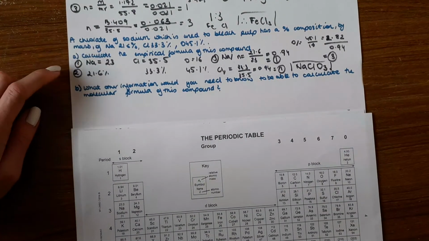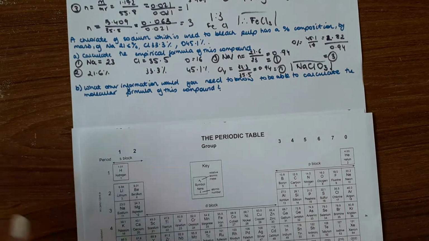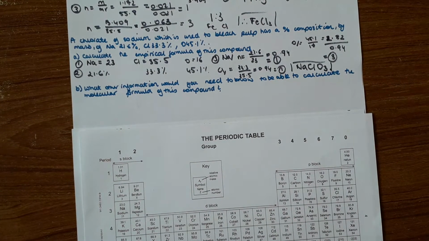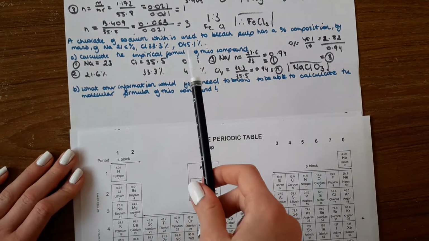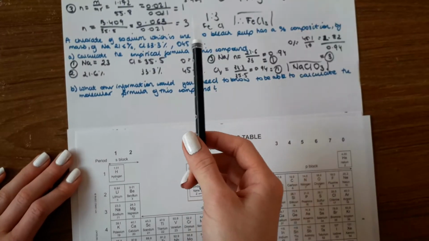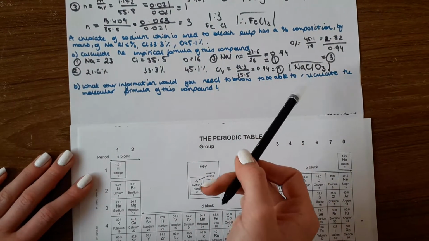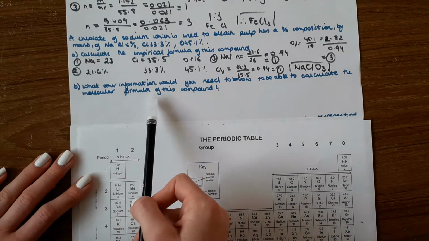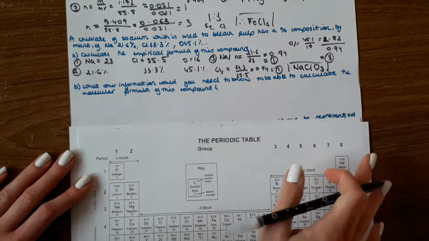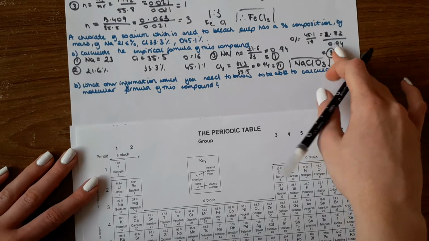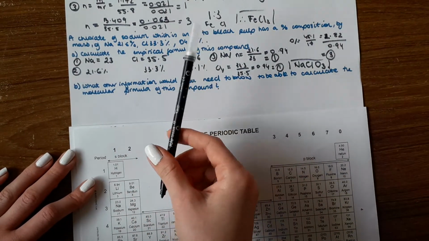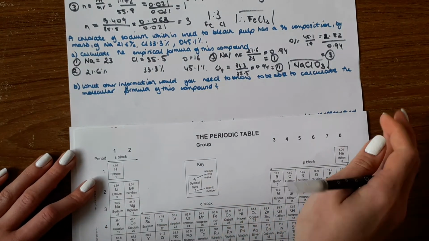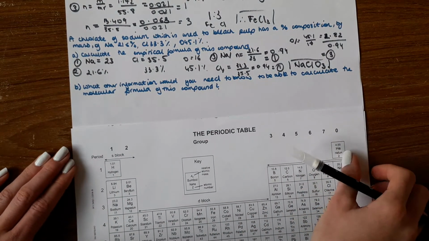And we also got part B. What other information would you need to know to be able to calculate the molecular formula of this compound? The empirical formula is the simplest ratio, and the molecular formula is the actual ratio. If you don't know what I'm saying, visit my blog. I explain everything in there.